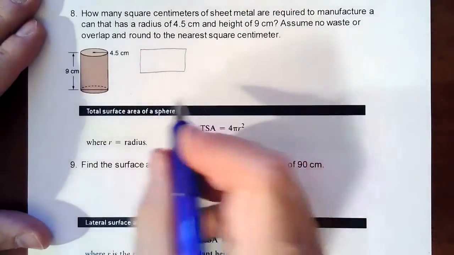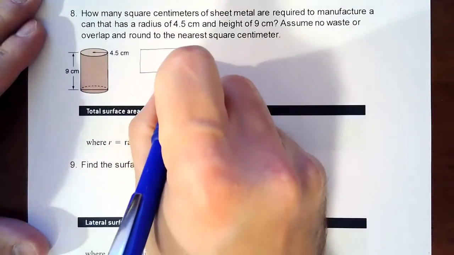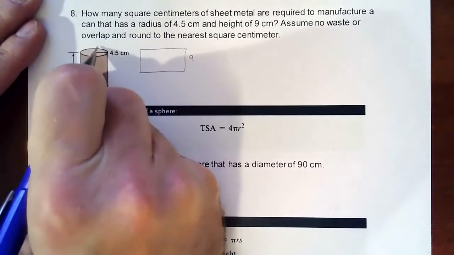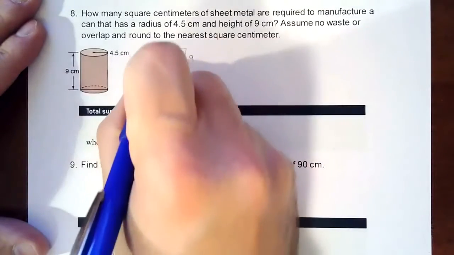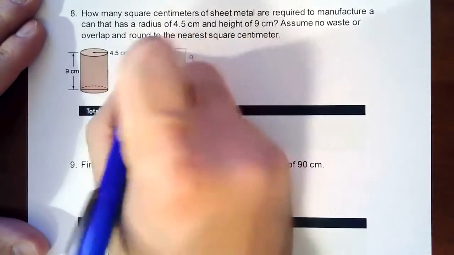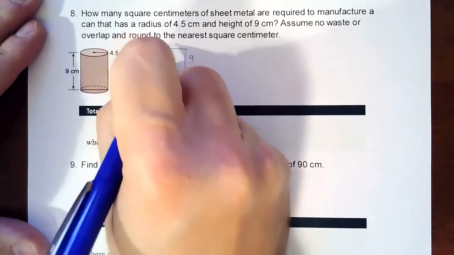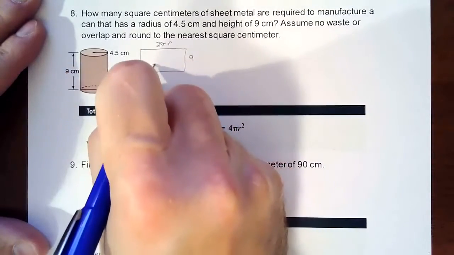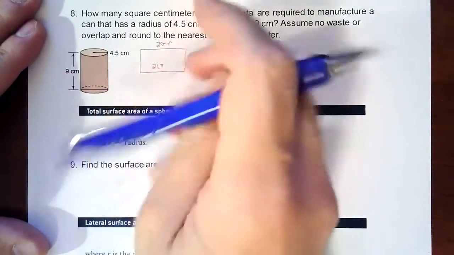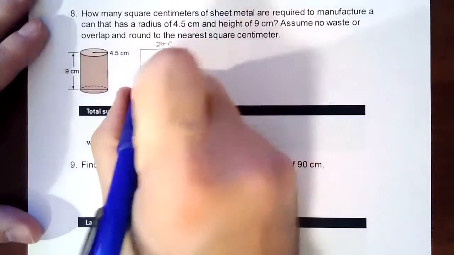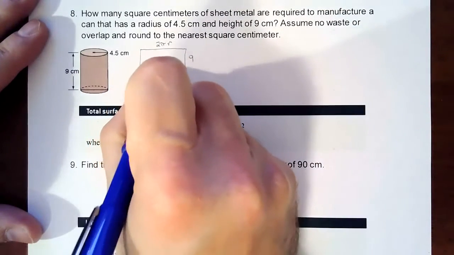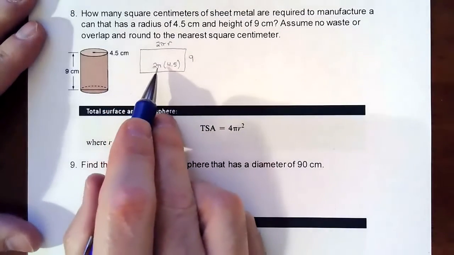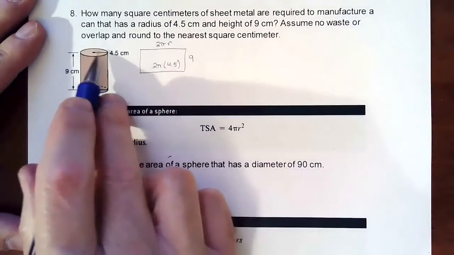Okay, and the dimensions on that rectangle: the height is still the height, but the width is the length around that circle, which is your circumference. So this is always 2 pi r. In our case, our radius is 4.5, so it's 2 pi times 4.5. Okay, so that is our circumference, which is the length around.